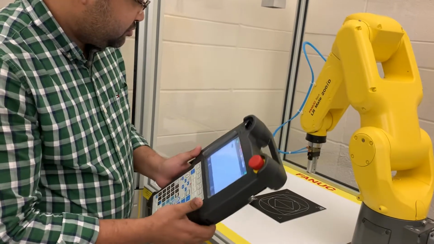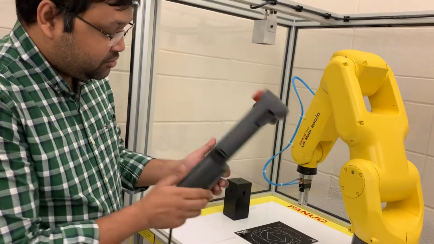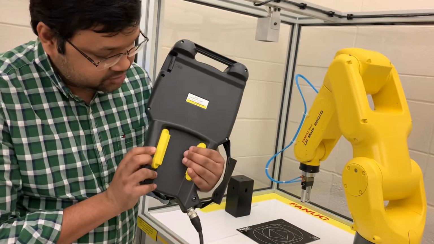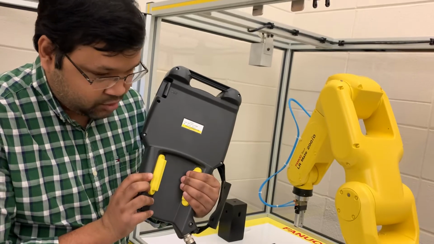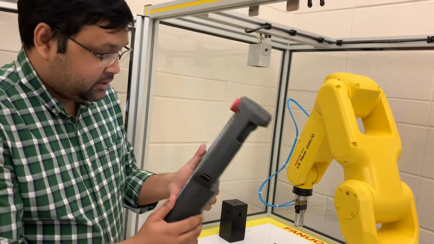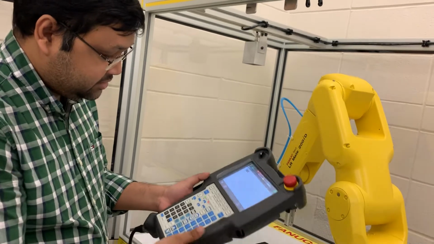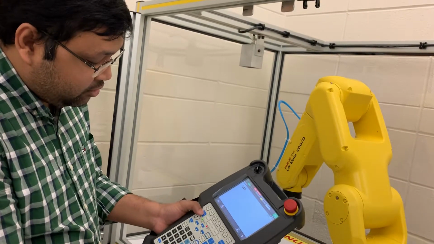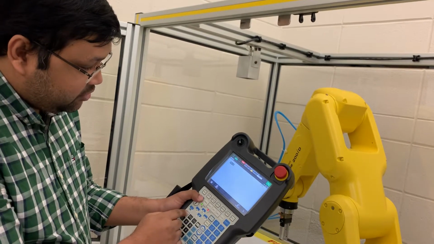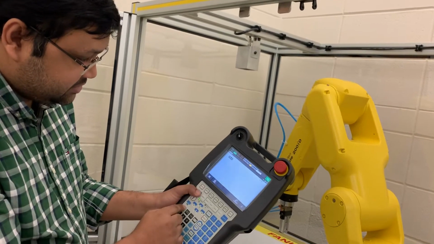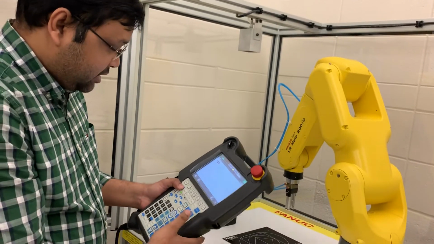In order to move our robot, or for jogging, I need to hold this deadman switch, not so tight. I need to hear one click. Okay, then when you are holding this deadman switch, hold the shift button as well and reset your fault messages. You see, fault messages are gone. Now it's ready to move.